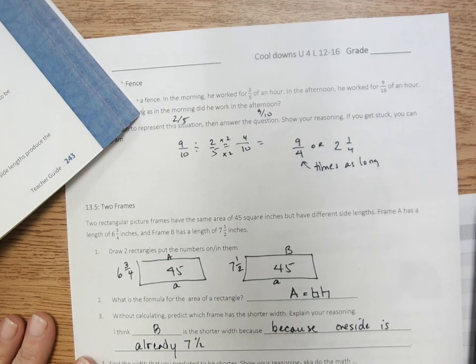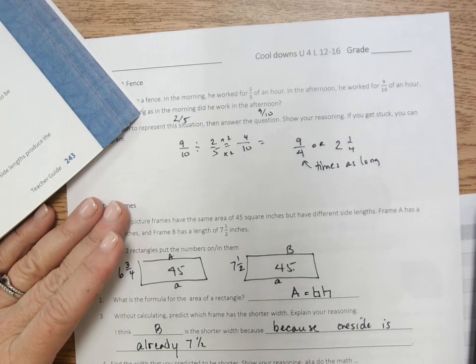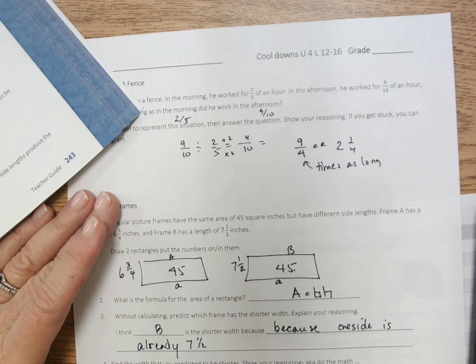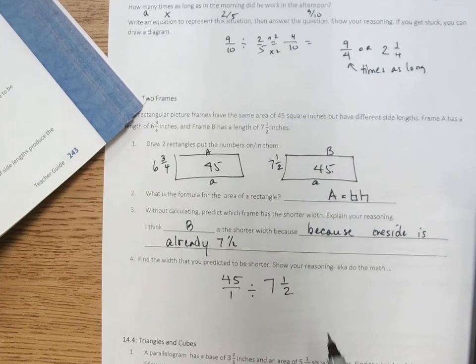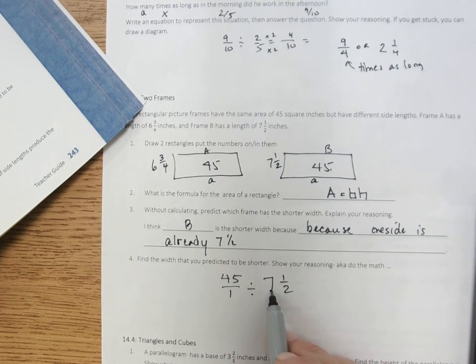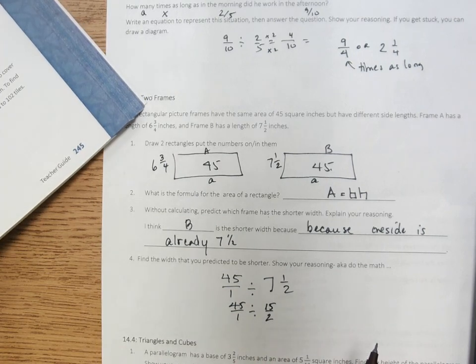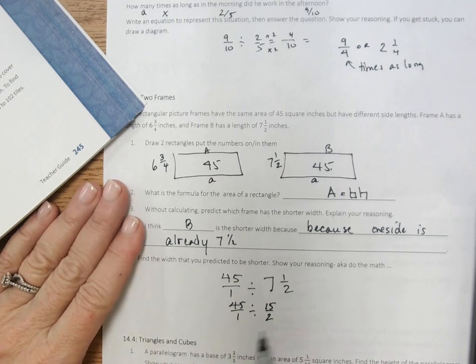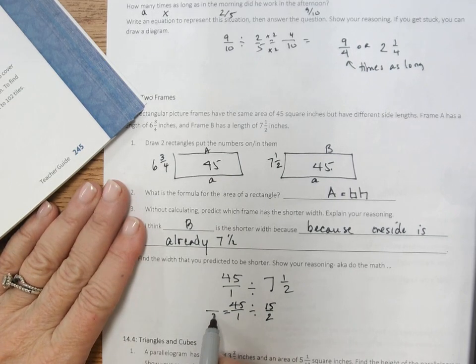Find the width you predicted to be shorter. Show your reasoning. So I'm going to do 45 over 1 divided by 7 1/2. So I have to make this be a fraction. So 14 plus 1 more is 15. So I have 45 over 1 divided by 15 over 2. I have to find a common denominator. So my common denominator is going to be 2. So I change this to a 2.